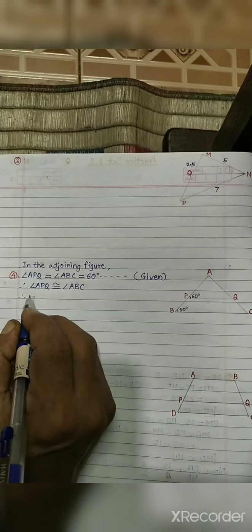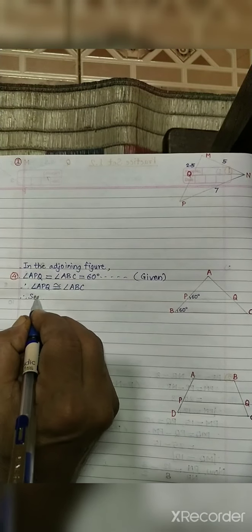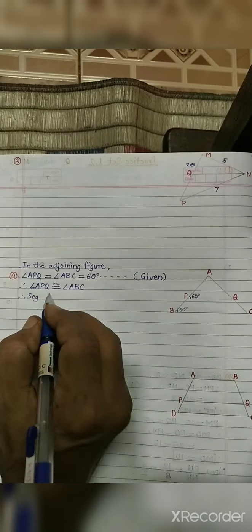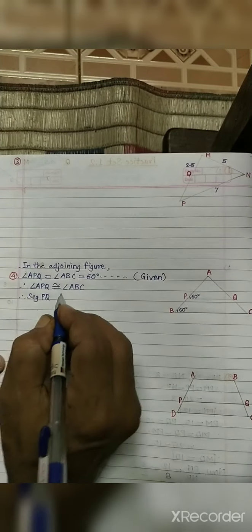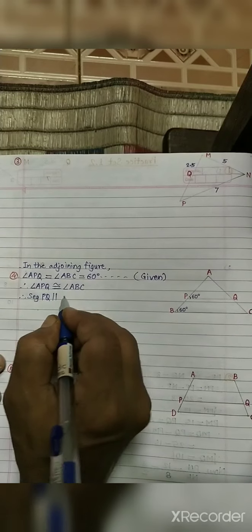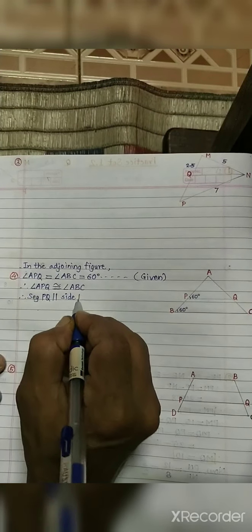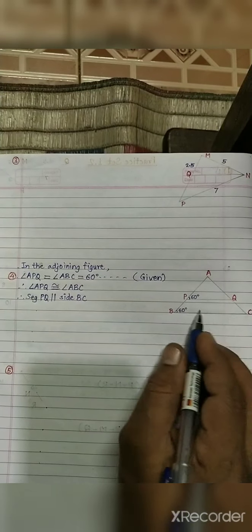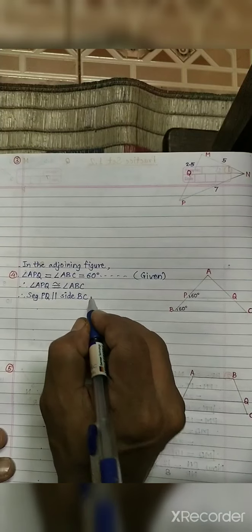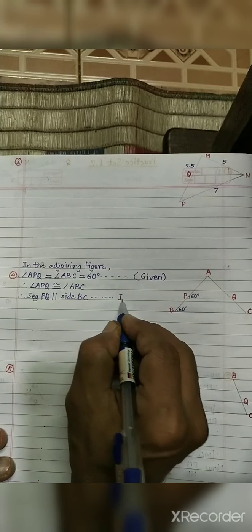Okay. So here seg PQ is parallel to side BC. Here number 1.